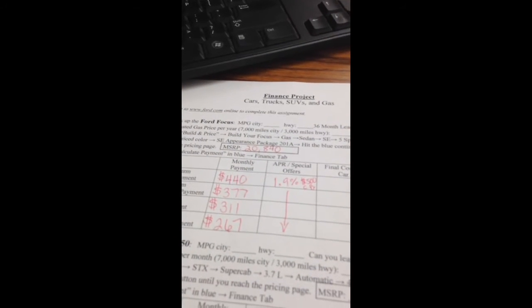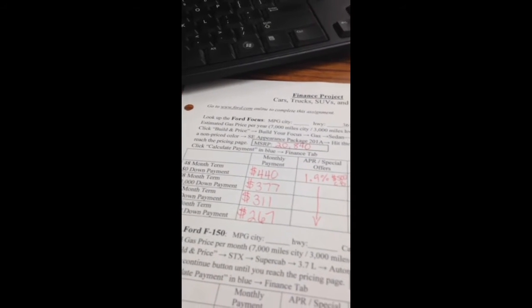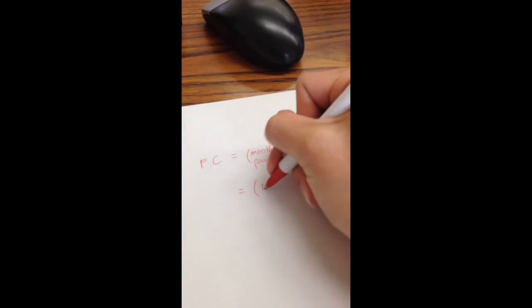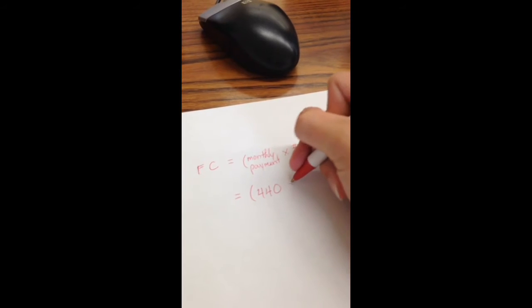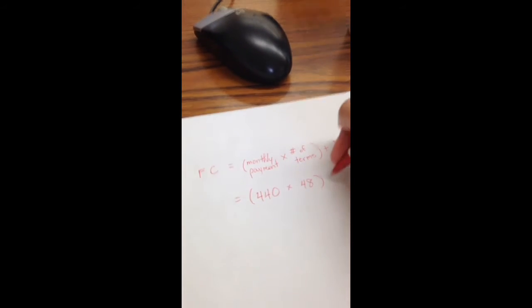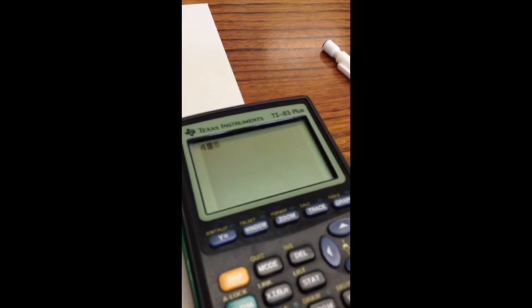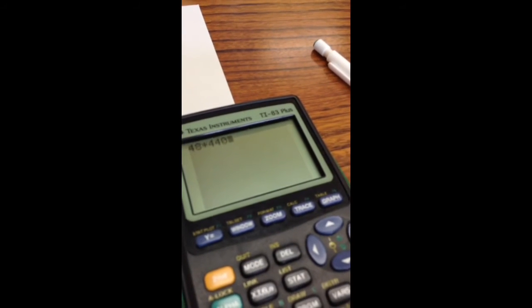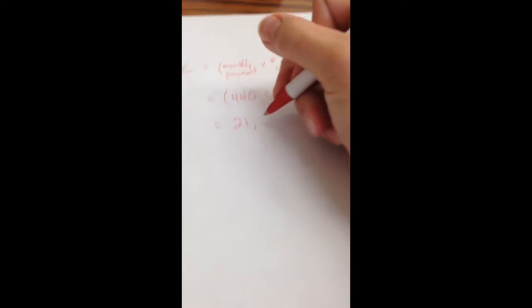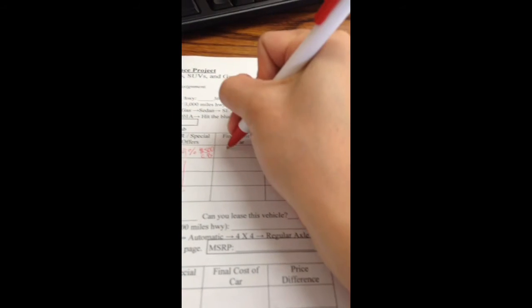So if for 48 months, $0 down, I have $440 for 48 months, and I didn't pay anything down. And then I go on my calculator. $21,120. So I'm going to put that right here.